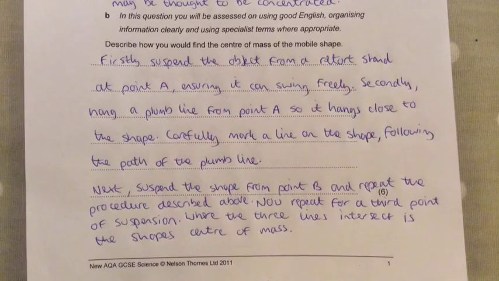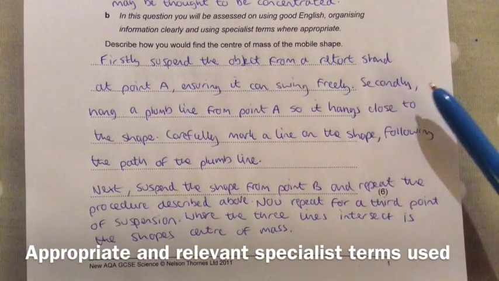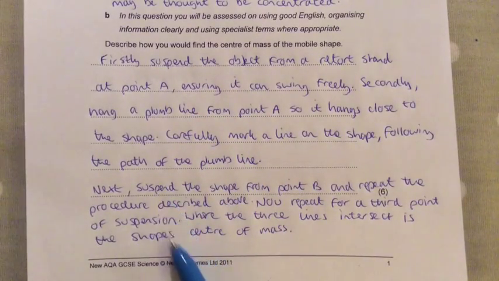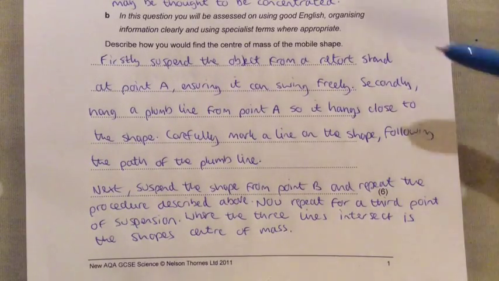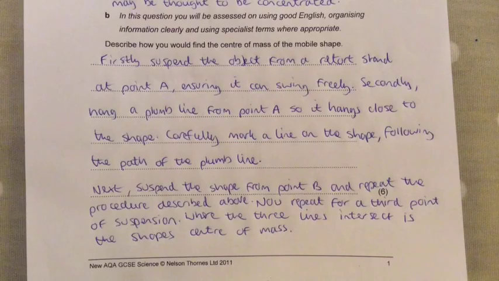Have I used appropriate keywords there? Let's have a look. Well, I've mentioned a retort stand. That's a piece of scientific equipment. A plumb line there. I've said suspend it there. Repeat the procedure from the point of suspension, where the lines intersect. So I've used a lot of appropriate keywords there. And also, I think, it flows in a logical sequence that someone could follow. So I think I've done a pretty good job of answering the question here.